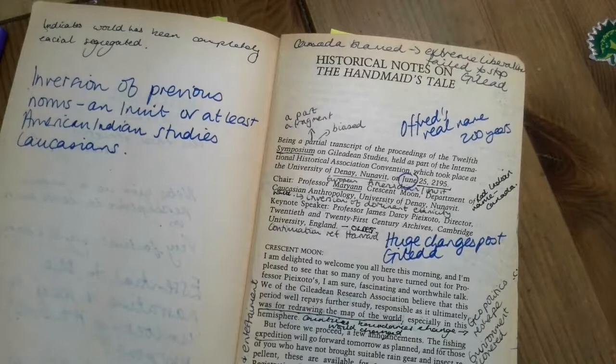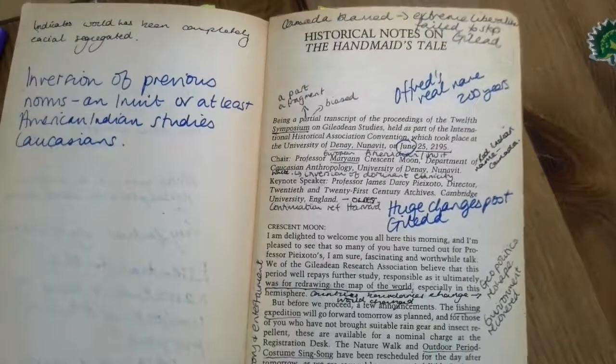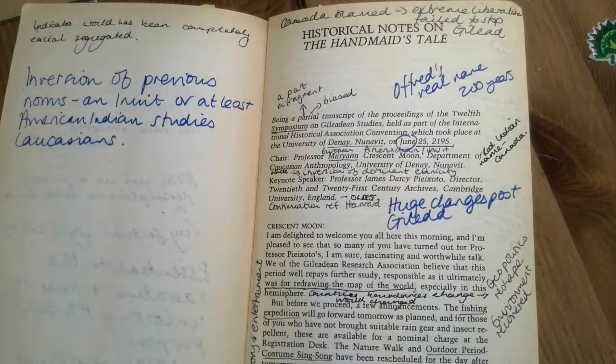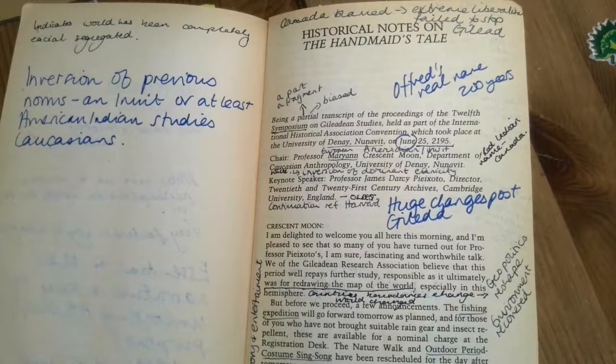And then the other thing here to draw out is this partial transcript. Of course the word partial has two meanings. It means a part or a fragment of something. But also if you think about the antonym of partial, which is impartial, to be partial to something is to have a sense of bias. And Atwood is so clever as a wordsmith, and she's hinting up front here that despite this being an academic symposium by the Centre for Gileadean Studies, this isn't a purely clinical or scientific exploration of the topic.